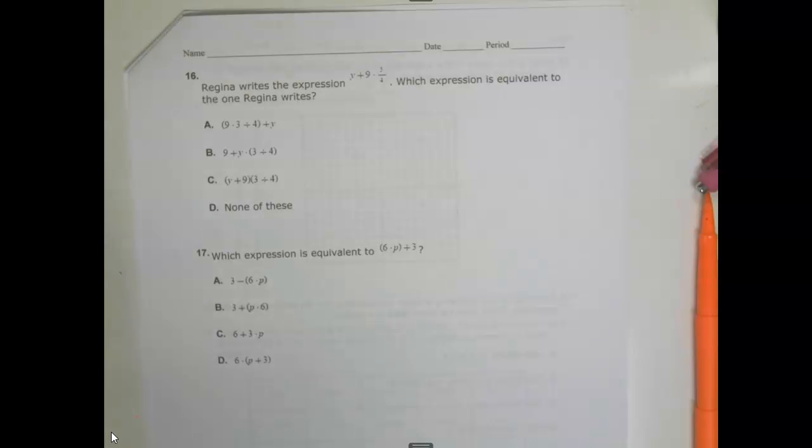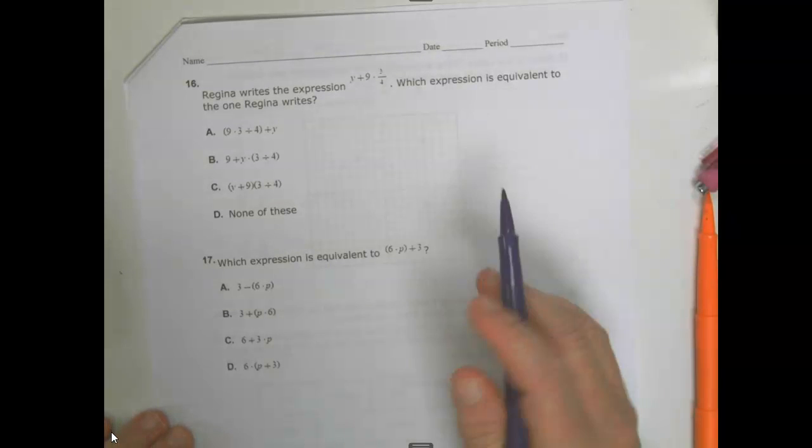16. Regina writes the expression y plus 9 times 3/4. Which expression is equivalent?